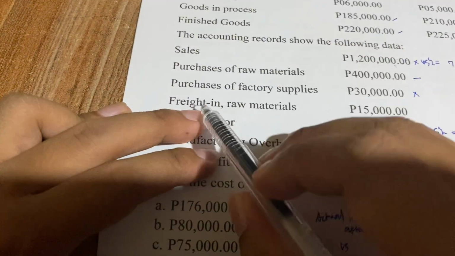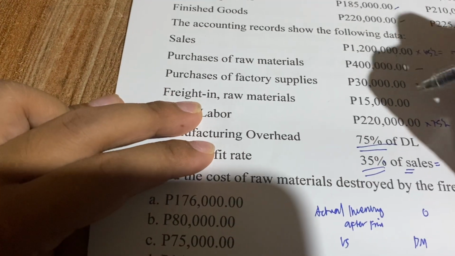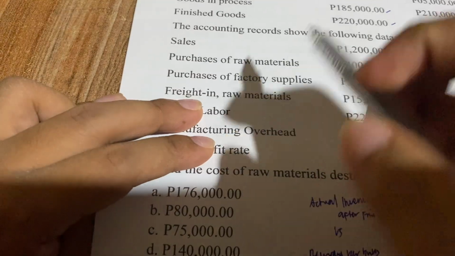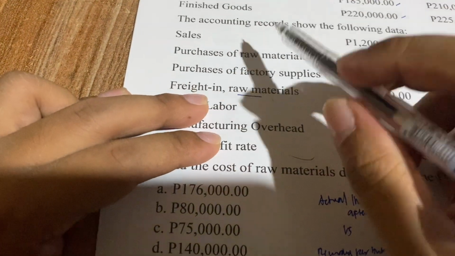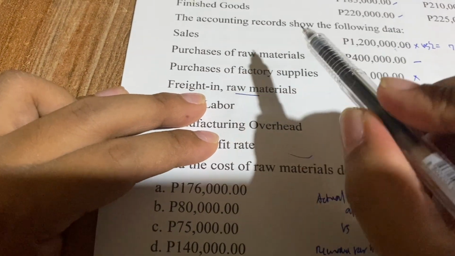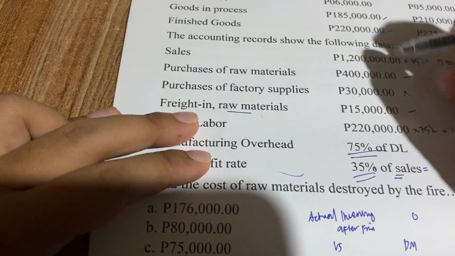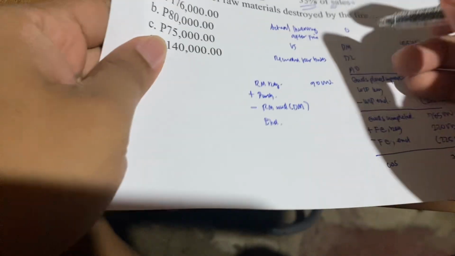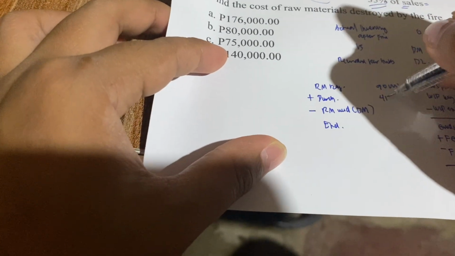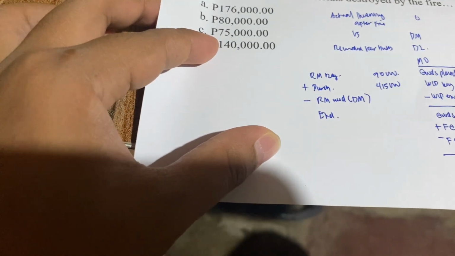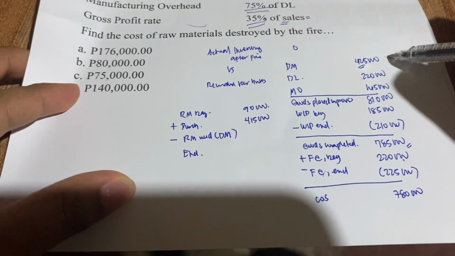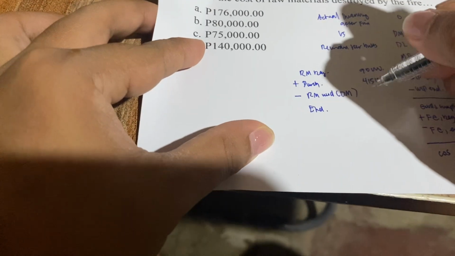And pansinin nyo, mayroong freight in. So, i-add ito. Don't forget the freight in kasi ang freight in ay related sa raw materials. So, add siya. Addition siya doon sa purchases ng raw materials. So, 400 plus 15,000 na freight in. So, yung purchases mo ay 415,000. Tapos, may direct materials used ka na ito, 425,000.